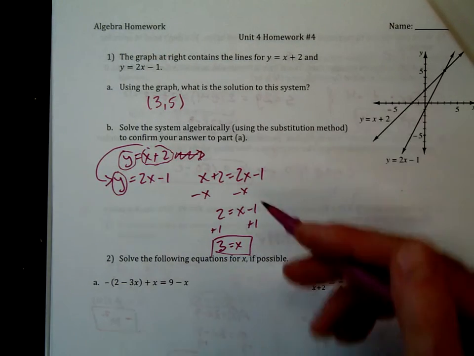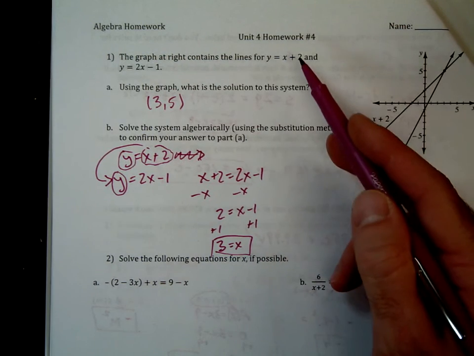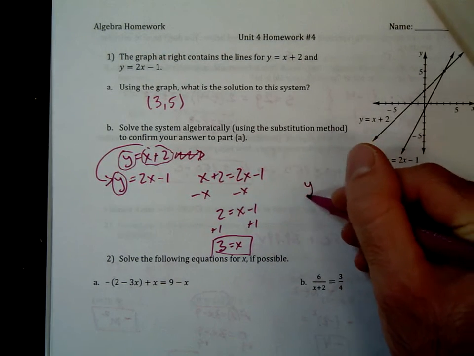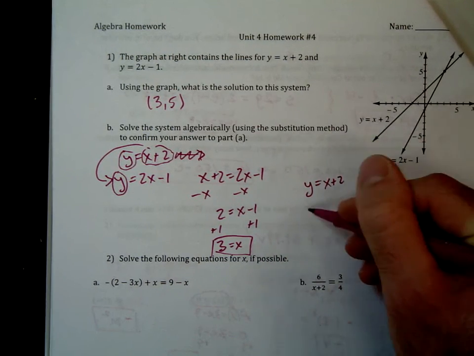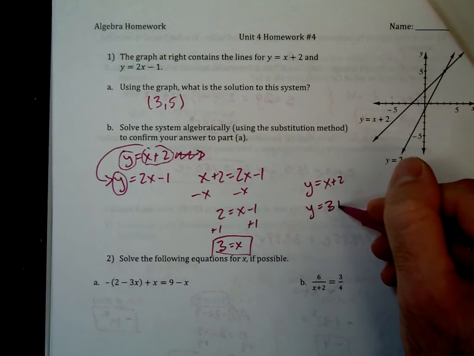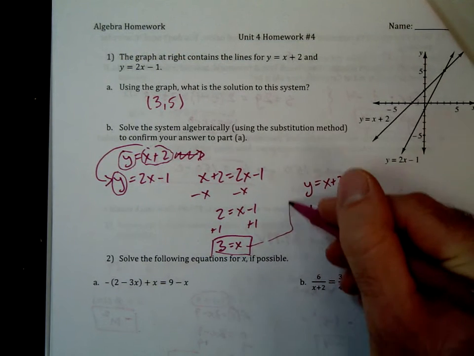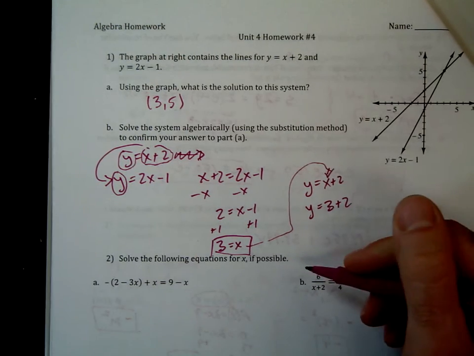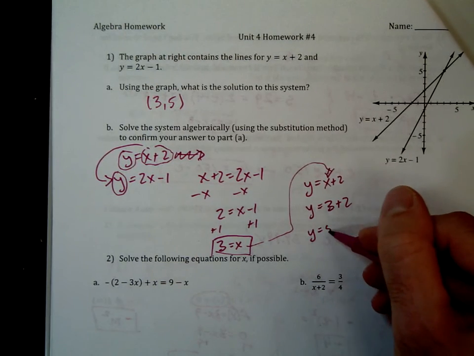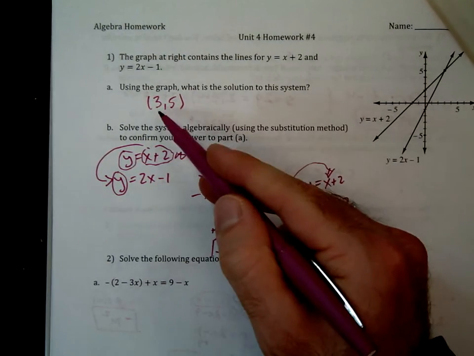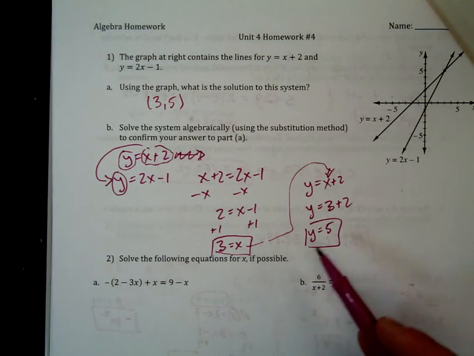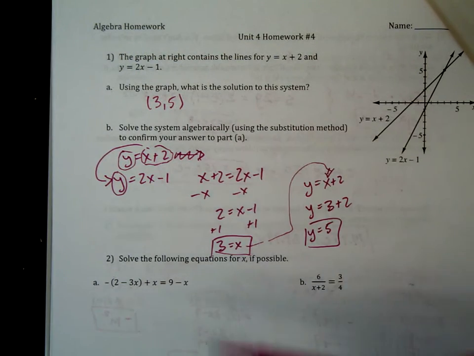Okay. For y, I can plug into either equation. It doesn't matter. Let's do the easy one. y equals x plus 2. So y equals 3 plus 2, and y equals 5. Is that what we had up here? Indeed. (3, 5). (3, 5).